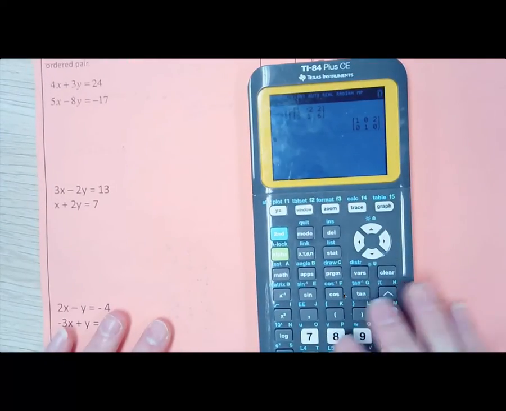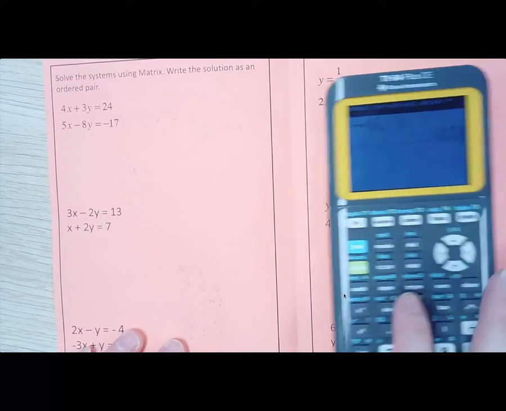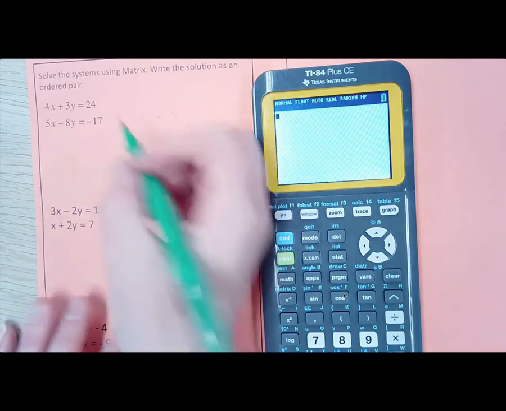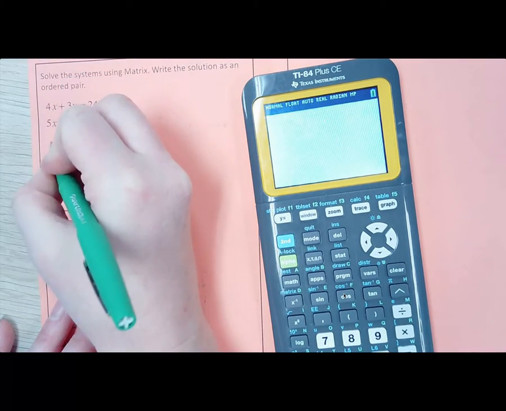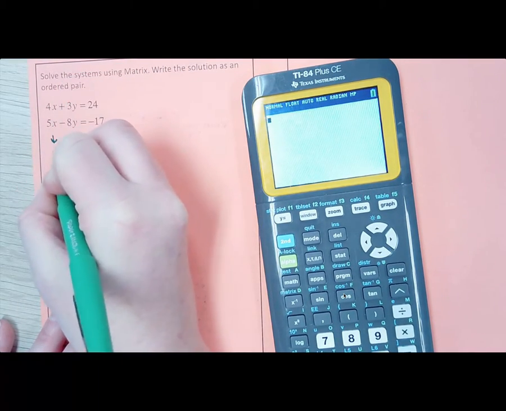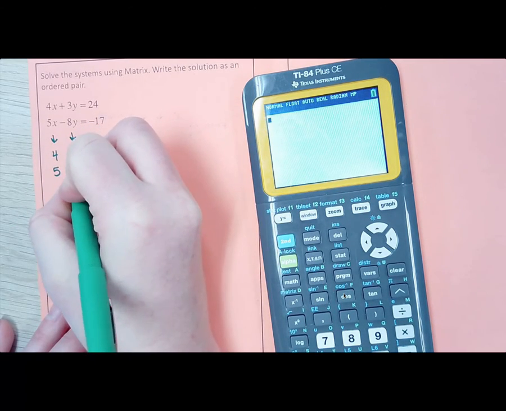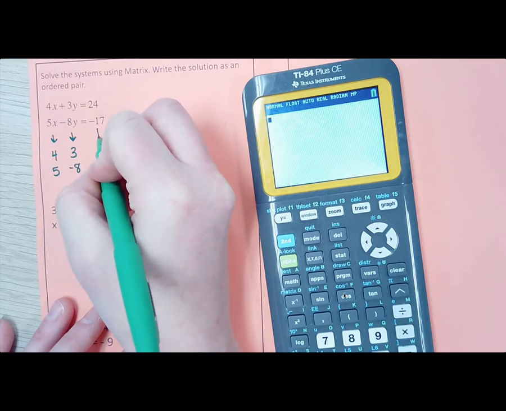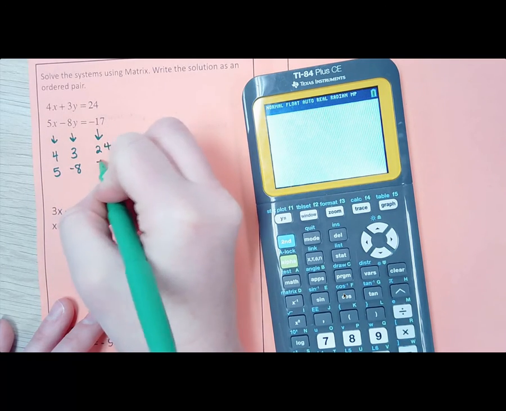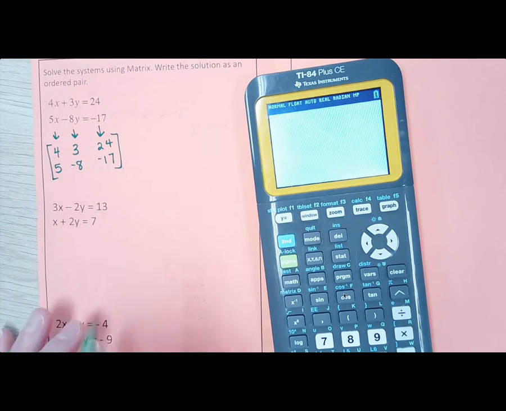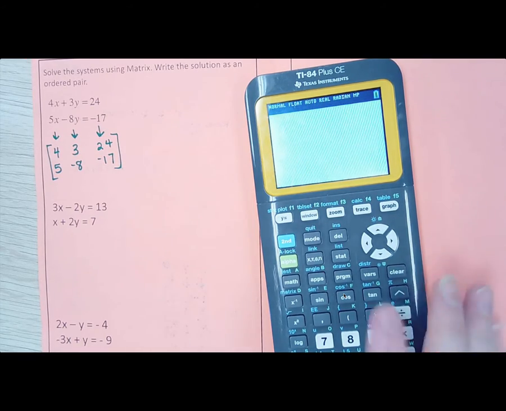So I just want y'all to practice doing this. So I'm going to do it with y'all. I'm going to clear that out. So make sure that your x's, so I'm just going to carry them down. 4, 5. I'm going to write the matrix down. Then I'm going to put in 3, -8, 24, -17. And matrices have these brackets around them. They're not parentheses, they're brackets. You have to keep it. And it does it for you whenever you put it on the calculator.